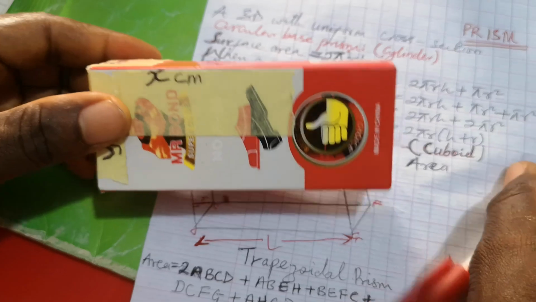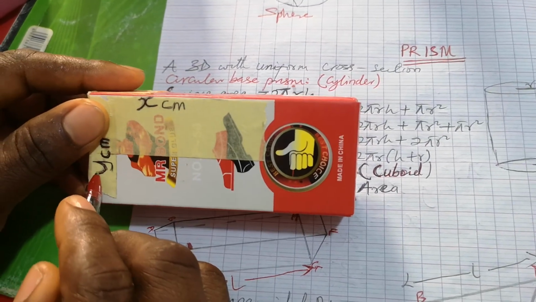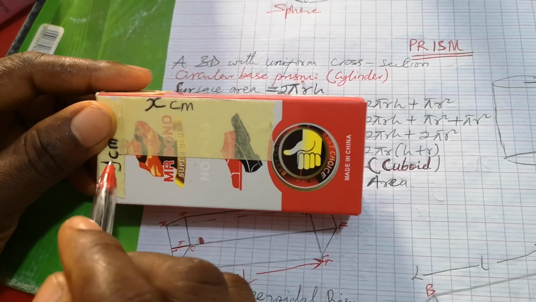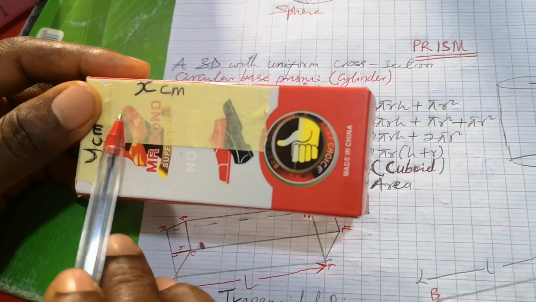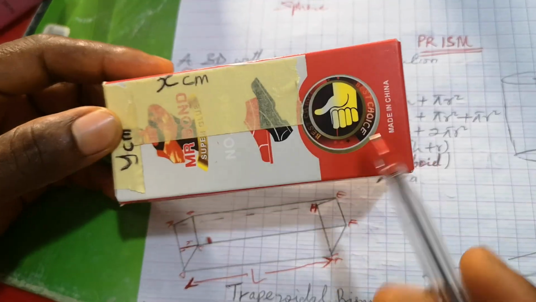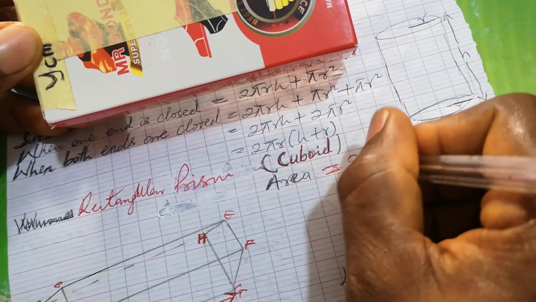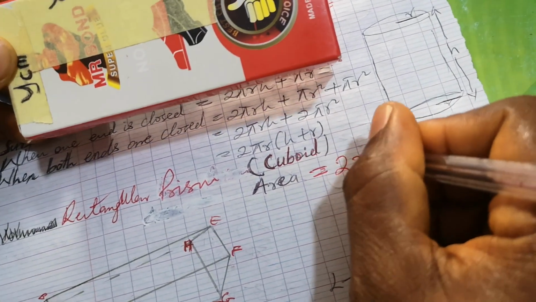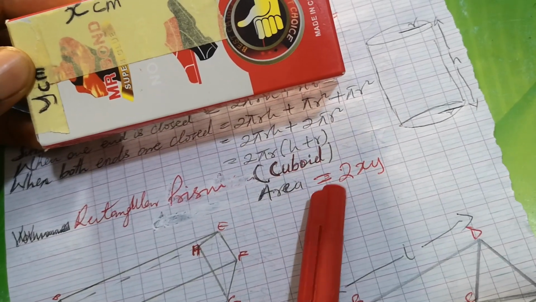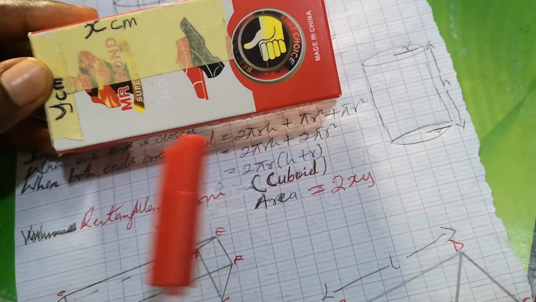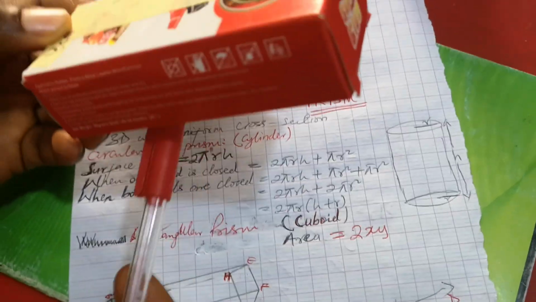So we will have x times y, 2 times, that means area is going to be equal to 2 times x times y, because the area here is the same as the area here.